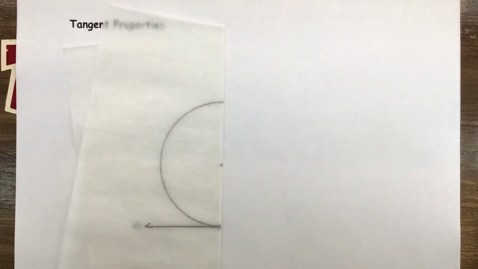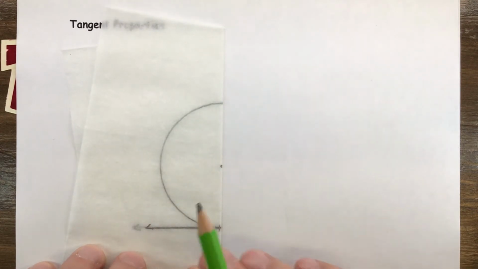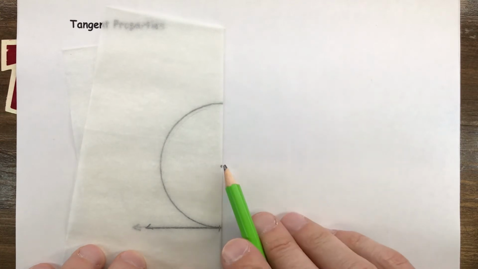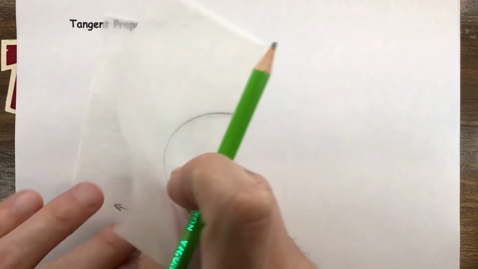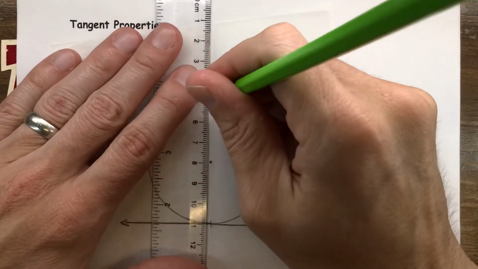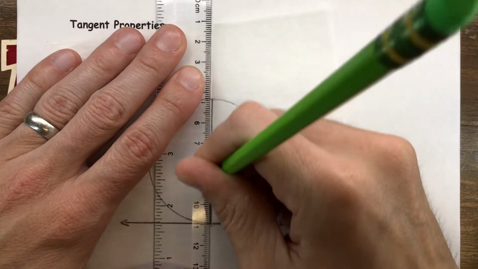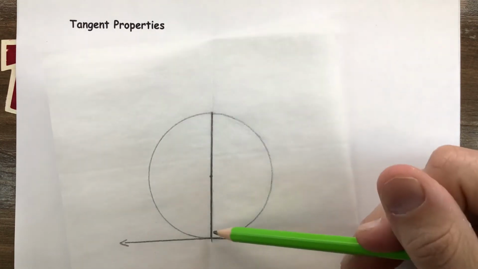Okay, and you may notice, when I fold it over here, the circle overlaps itself as well. Not just the tangent line, but the circle overlaps itself as well. And that point right there, which is the center, is along the crease. What that means is that this crease is going through the center of the circle and could represent a diameter or a radius.